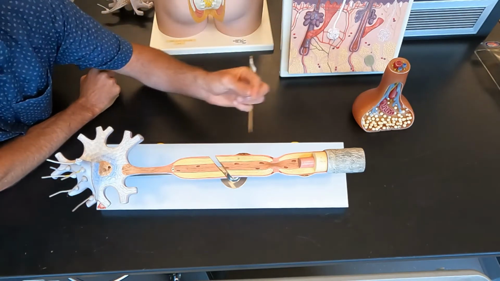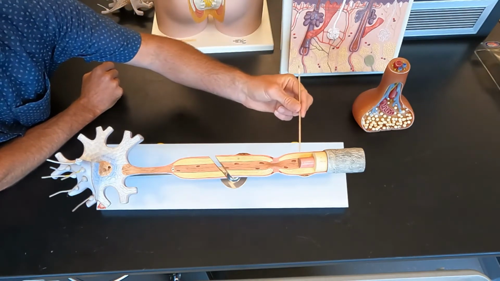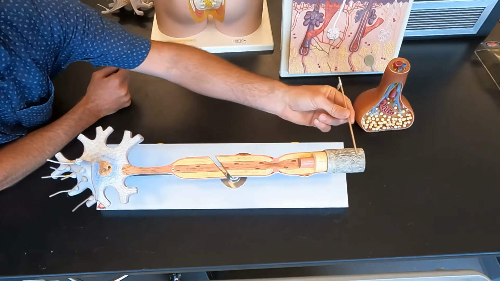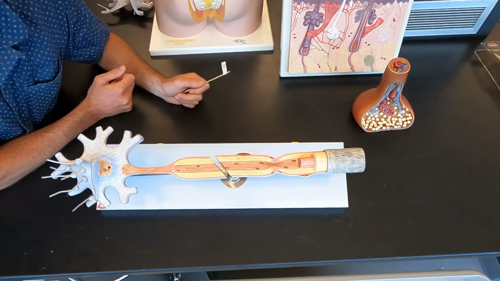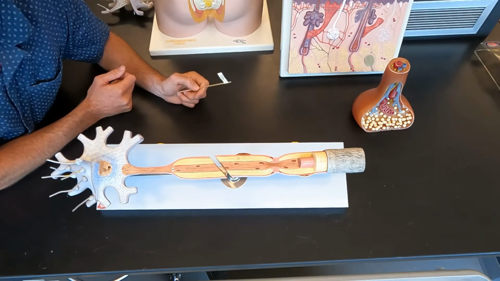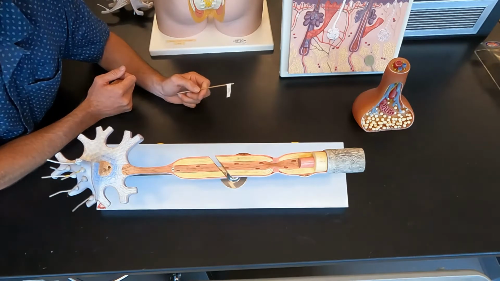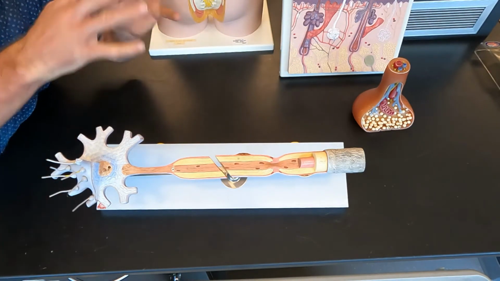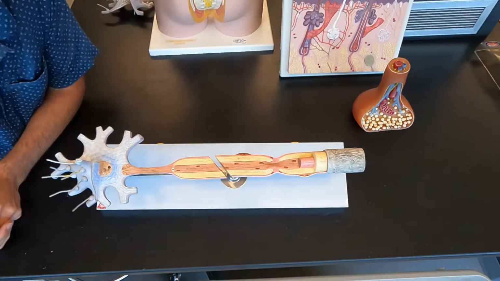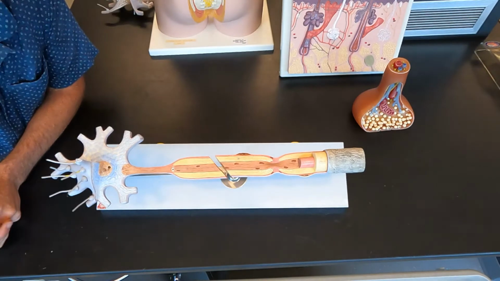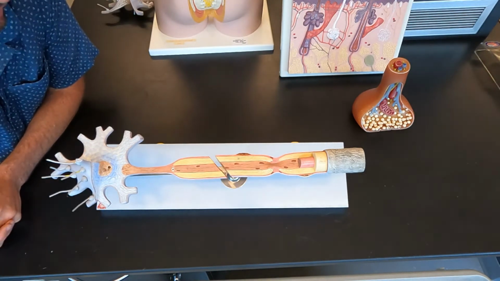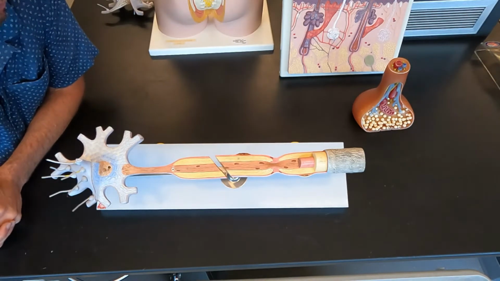Before I forget, we're looking at the layers here. This is the axon, this is the myelin sheath, and this outer layer represents what we call the, I'm going to pronounce this incorrectly, the epineurium. The epineurium is basically just the outer connective tissue layer around the individual neurons, connecting it to other structures around the neuron.